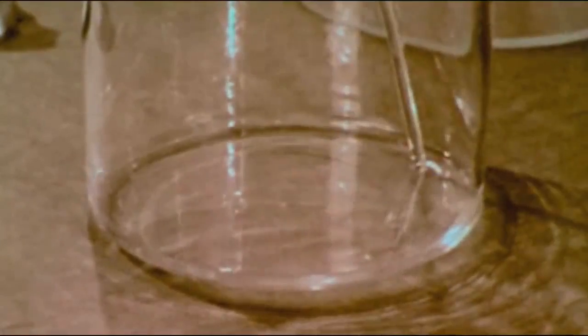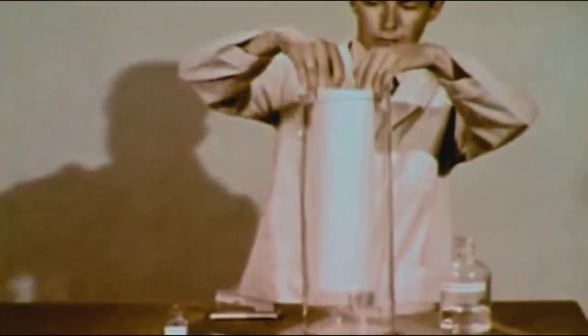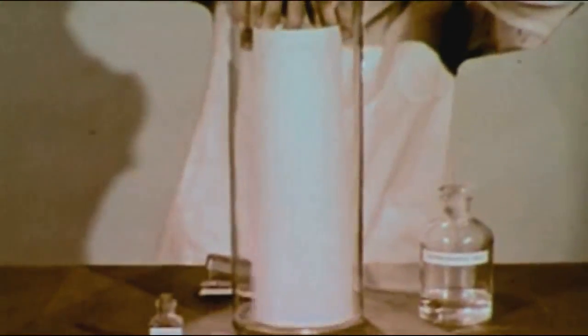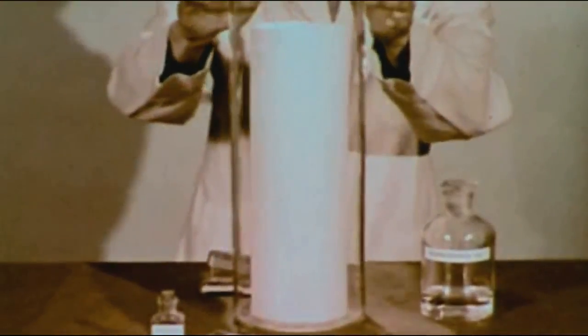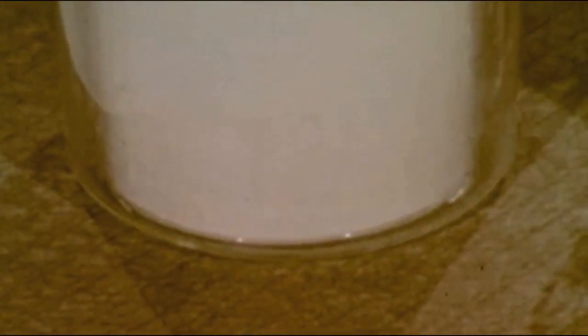This is placed in the bottom of a glass cylinder. The solvent is drawn up the filter paper by capillary action. After 12 hours, the solvent front has risen this far.